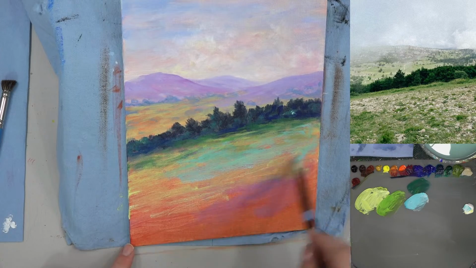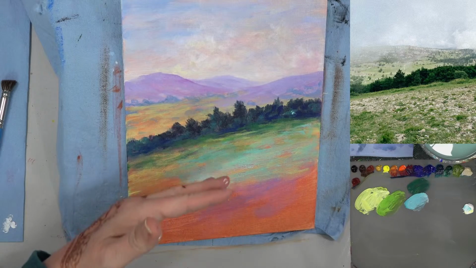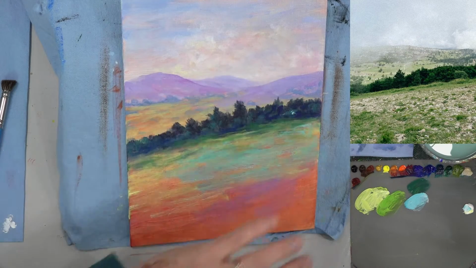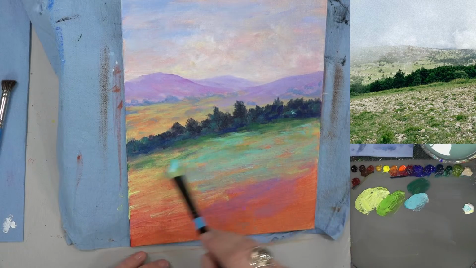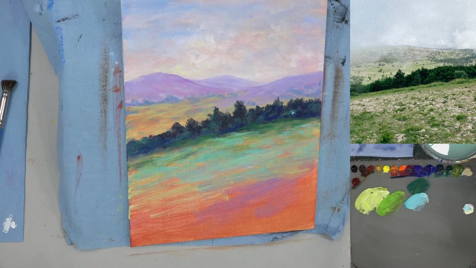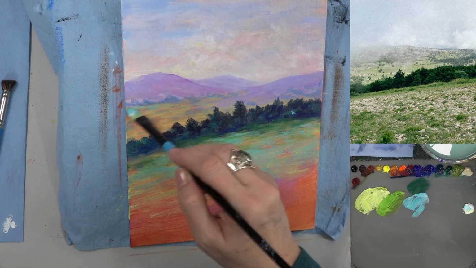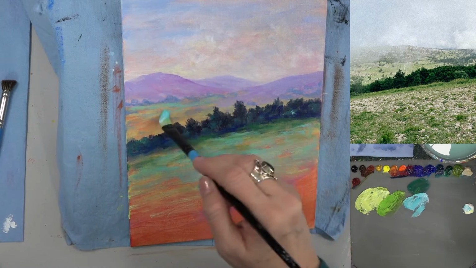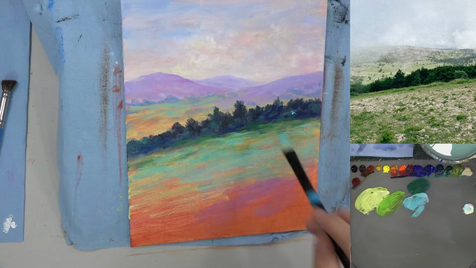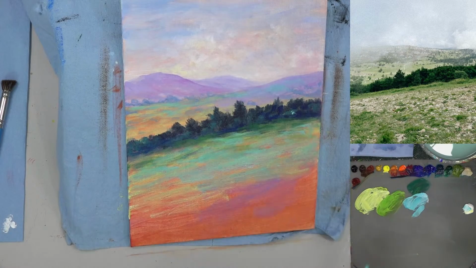Love it. Now this is your coolest color, so it's going to recede a little bit. So keep your warmer colors in the foreground, and that'll really push this section back a little bit. And wow, that's nice. I'm going to put a little bit of this back here too, because that also will recede, make that area look like it's going back a little bit. Maybe even put a little bit of it in my mountain.